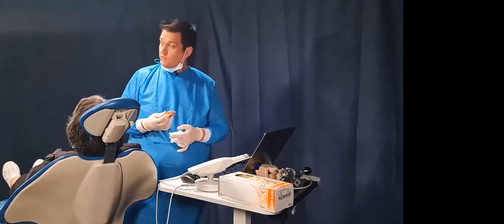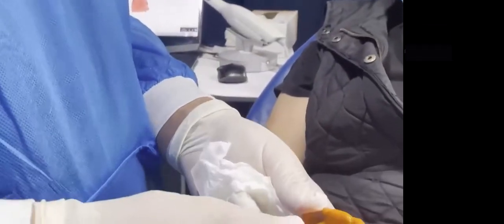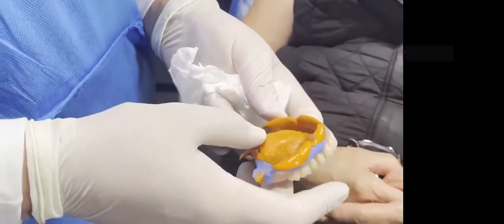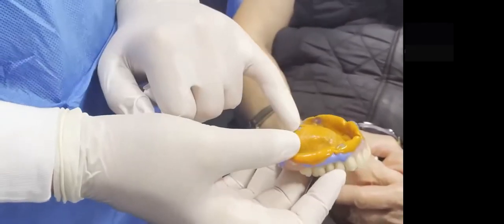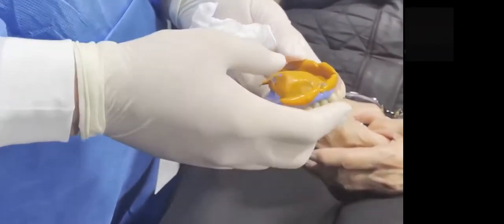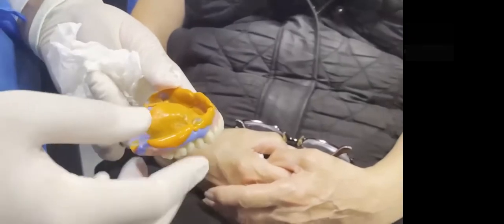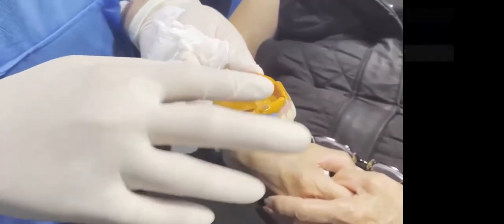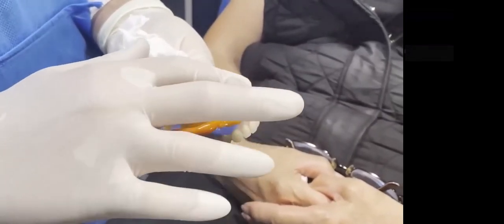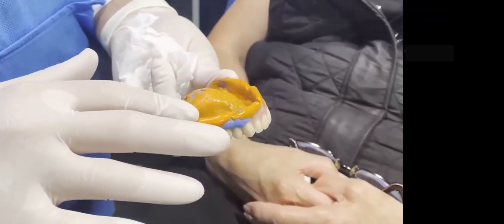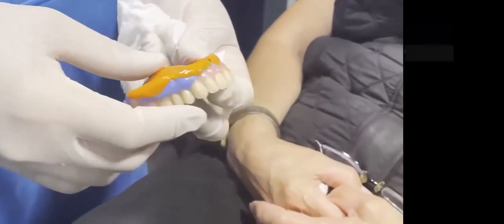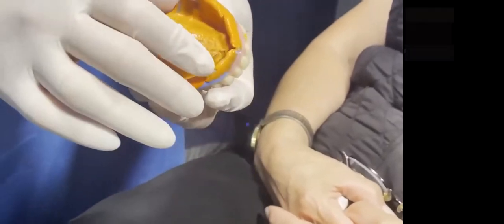And if we come over here, if our cameraman can come over here a little bit closer, you'll see here that our PVS, so you need to be able to do a PVS. I've actually got a little bit of a bubble there, which is not such a big deal. And again, be pedantic about your impression. It is important. But what I've done is I've got a really nice compressive sulcus aspect.